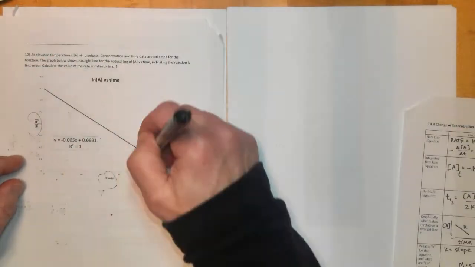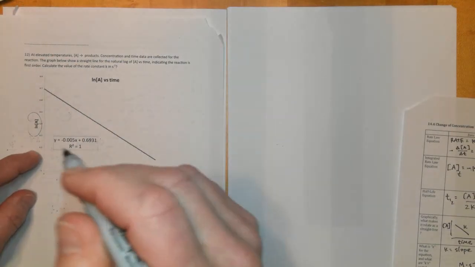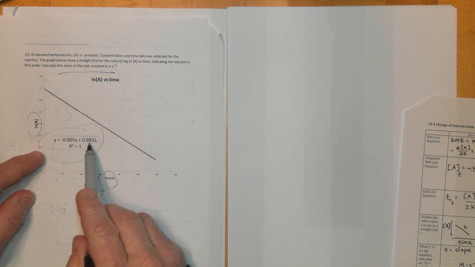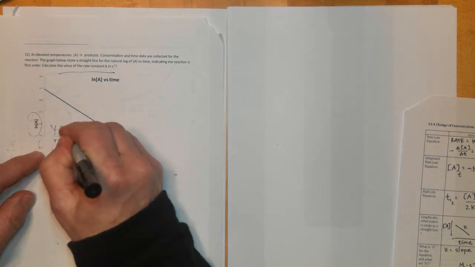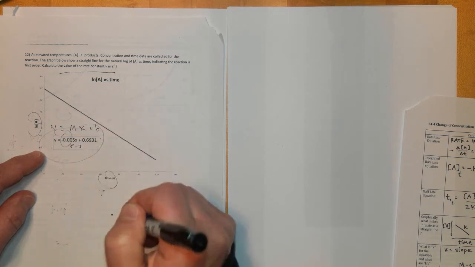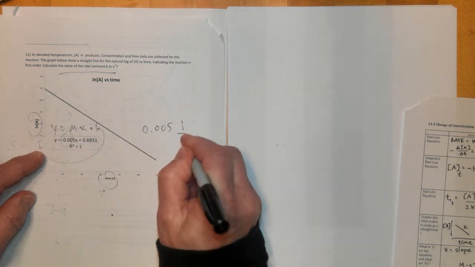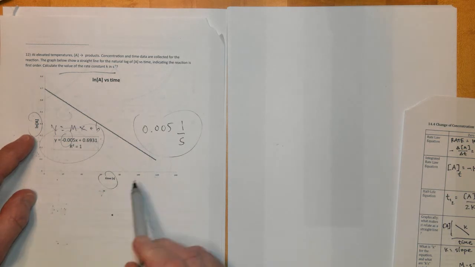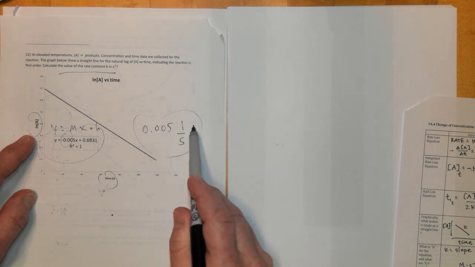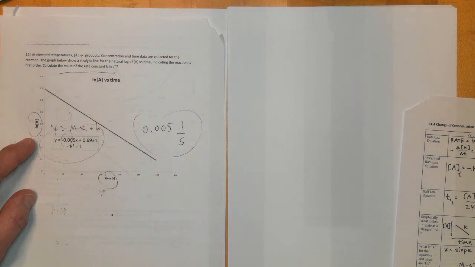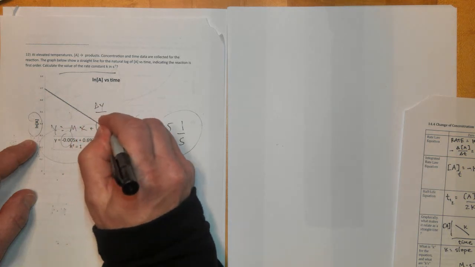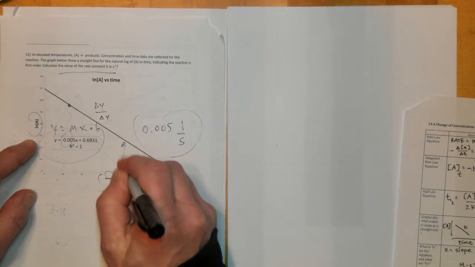On this side, notice we have a natural log of concentration versus time straight line with a negative slope, and it says calculate the value of the rate constant. Well, they're really nice here. They give us the actual equation of the line right here in y equals mx plus b form. And so this is our slope right here, 0.005. And that would be in units of 1 over seconds, because this is unitless, and this is in seconds. So concentration, 1 would be on the top and seconds would be on the bottom. Now you could also find it by change in y over change in x, but then you'd have to pick a couple of points, find those, and then actually calculate.